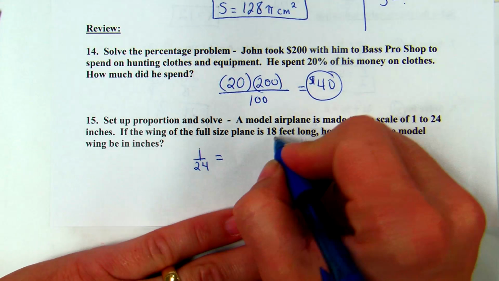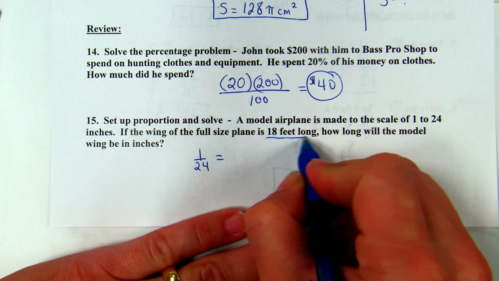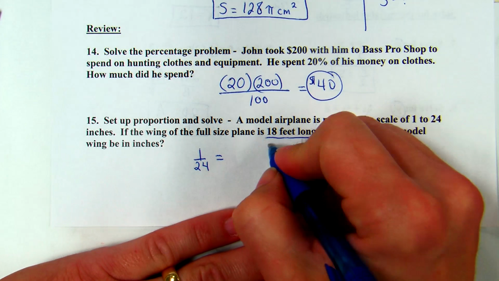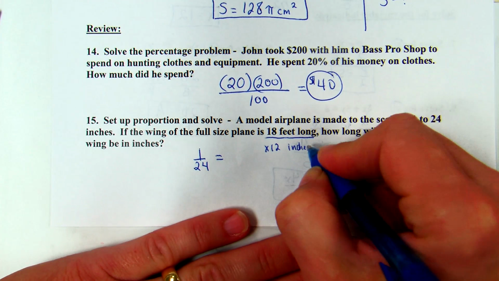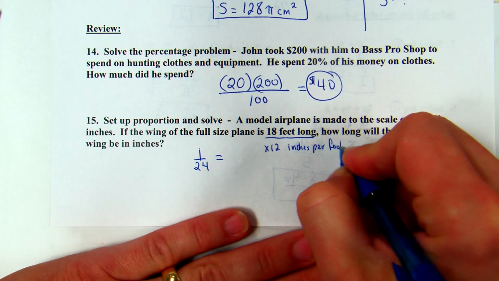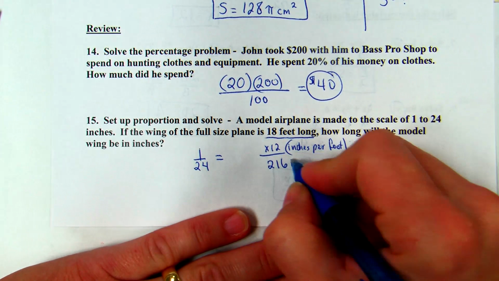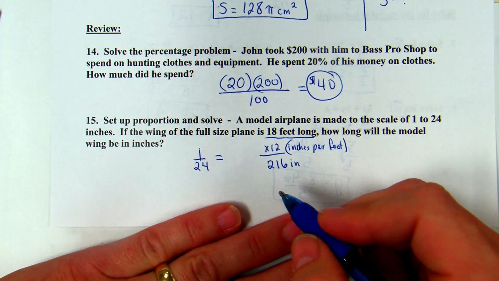Alright, well, the key here that several people missed last time was that this is 18 feet, and we need that to be in inches. So we'll have to multiply 18 times 12, which is the amount of inches per foot. Should come up with 216 inches. Now that's how long the actual plane's wing is.